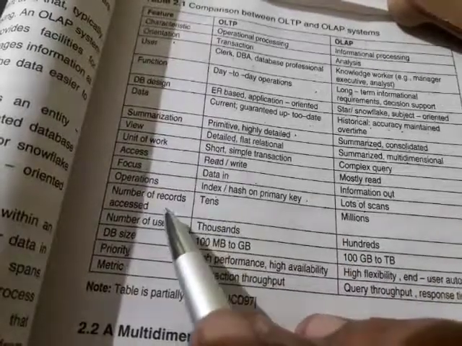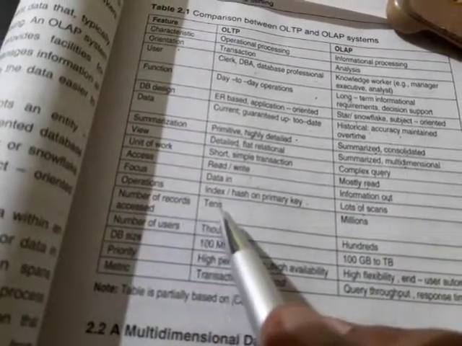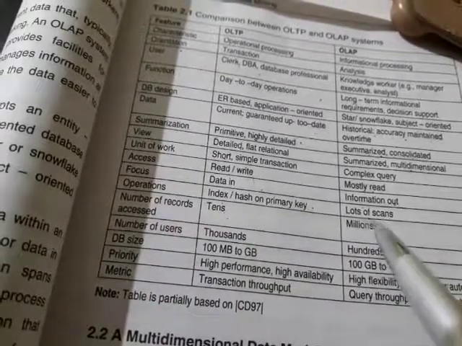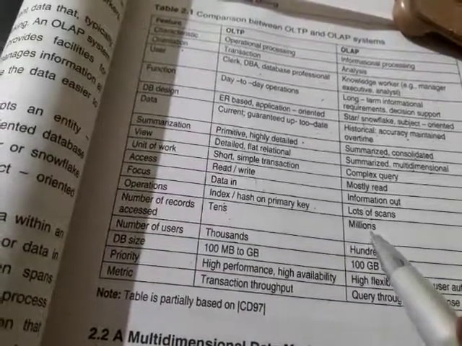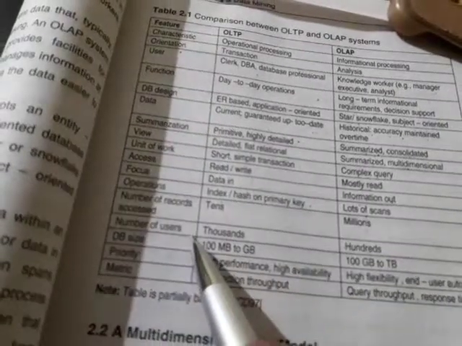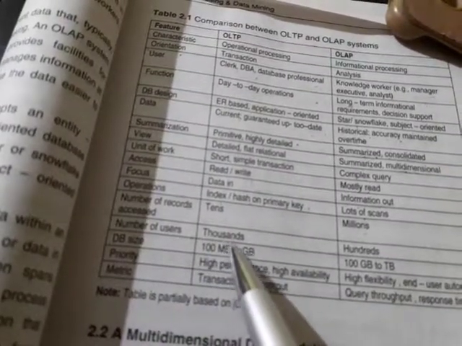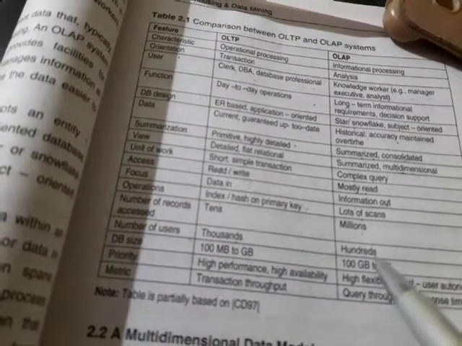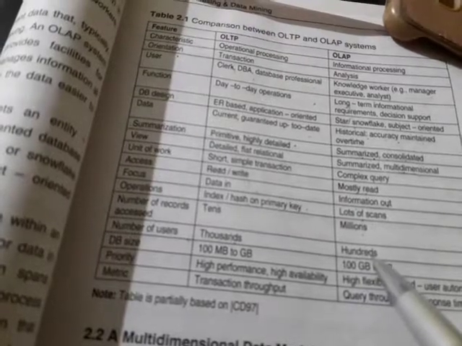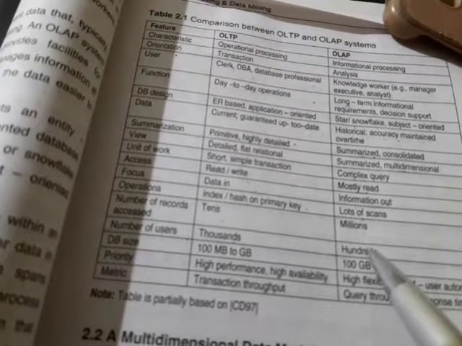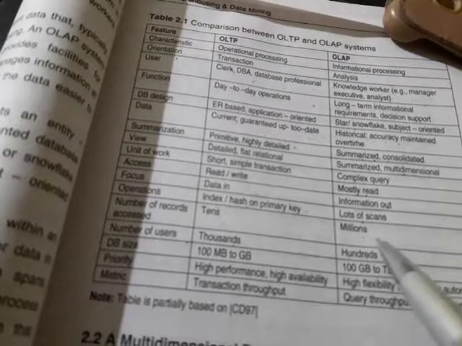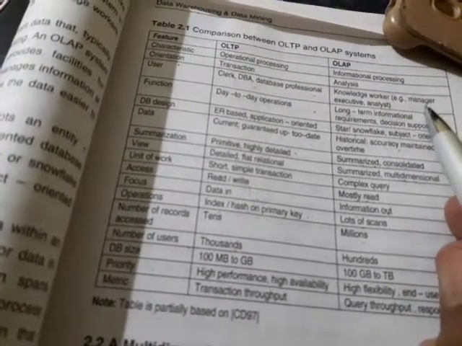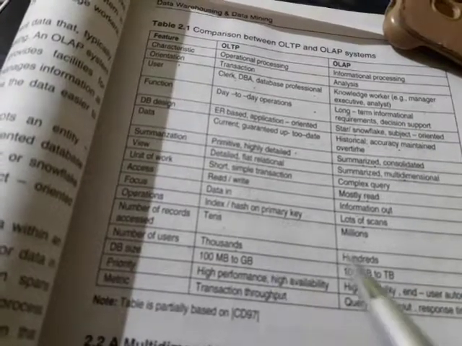Now the number of records. Here it is small data, it may be in the tens, but here it will be a huge amount, in the millions. Number of users: I can say it will be thousands, but here it will be 100. Why is it less? Anyone? Less because we know that we have to perform analysis, so not all users will be required. Here we can go only for this type of thing. So obviously managers are fewer than the number of employees.